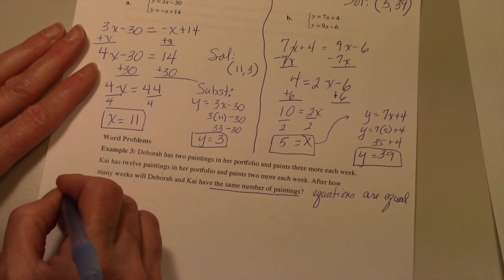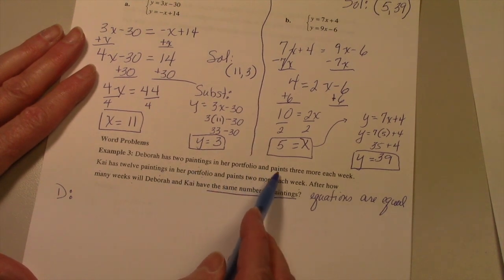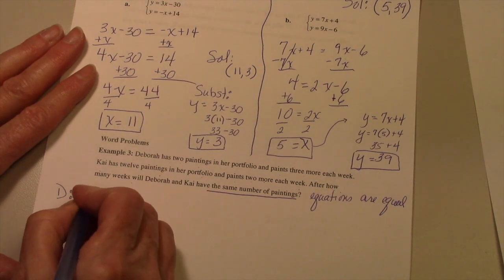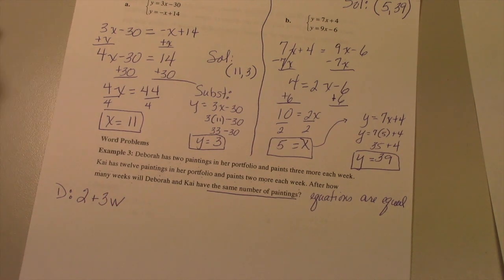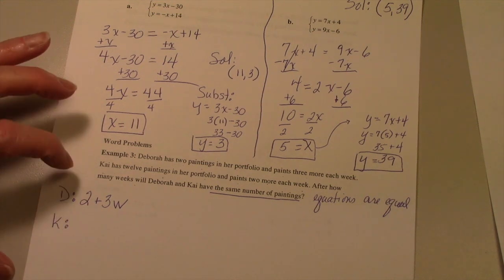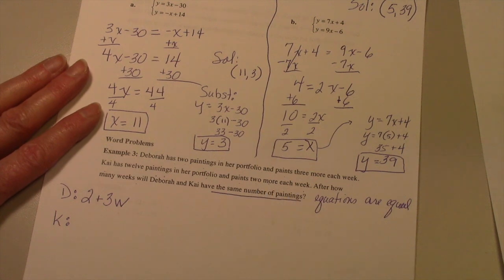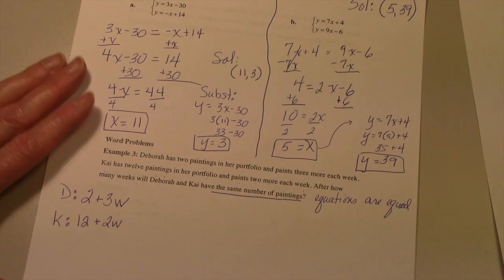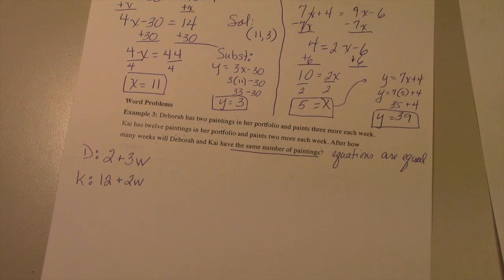Okay, so let's see. Deborah, how would you represent Deborah's? Has 2 paintings in her portfolio and paints 3 more each week, 3 per week. She has 2, but also paints 3 per week. Does that make sense? And Kai, however, has 12 paintings in her portfolio and paints 2 more each week. So she starts out with 12 plus 2 per week. Make sense?